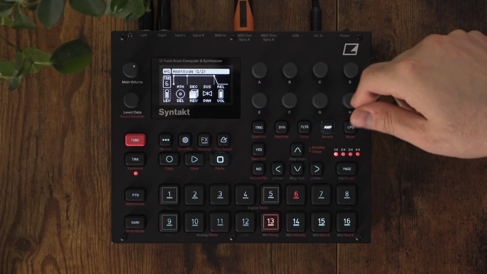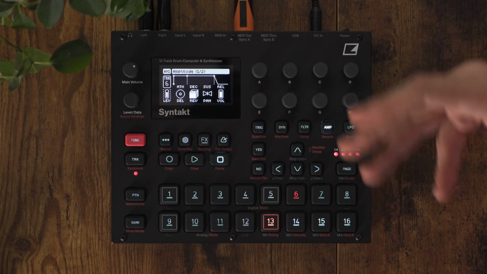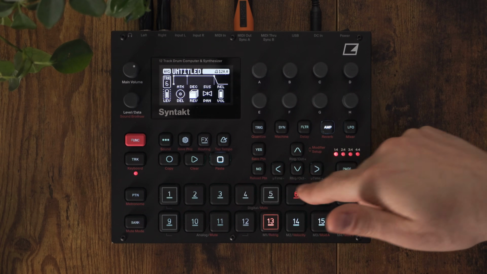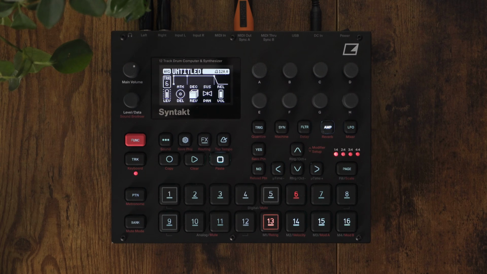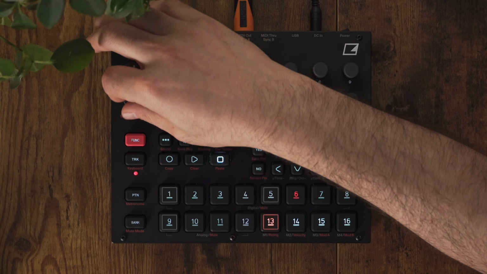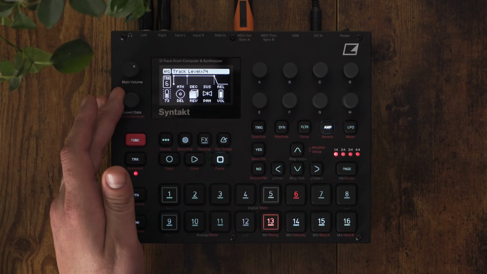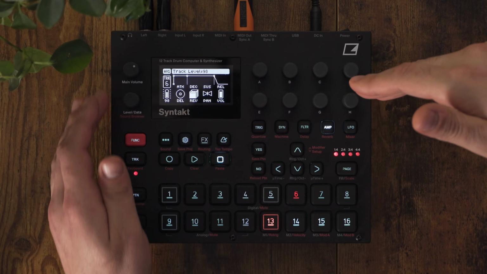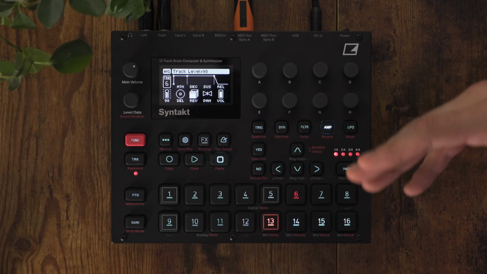Now if I want to turn down this track, those chord stabs are kind of loud. I can turn down the volume, but it's best not to do that because the volume is really good for parameter locking certain steps with lower volume so that you can add some dynamics to your sequence. Now the level data encoder over here is going to control the mix of this track. So this is the overall volume of your track. And you can see this in depth here.